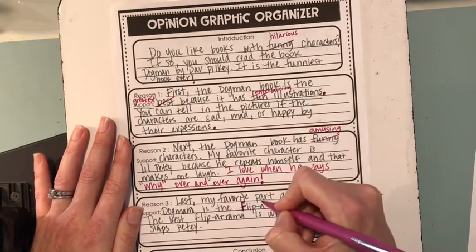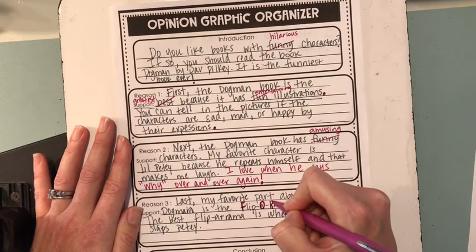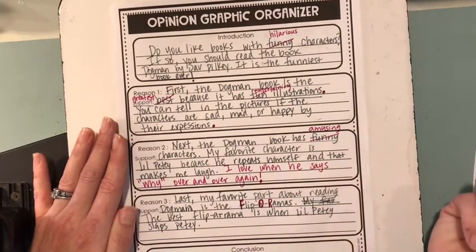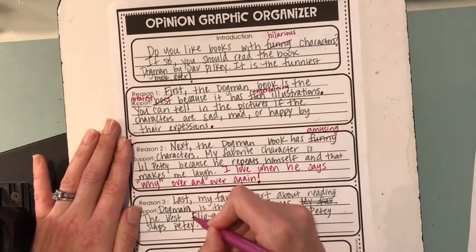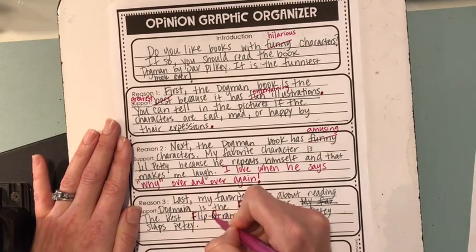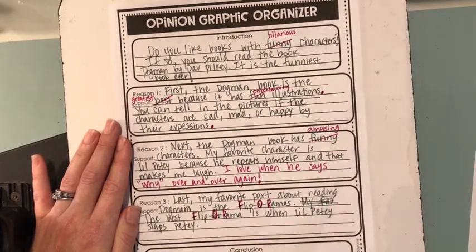I'm going to change the A to an O. And I'm going to capitalize the R. There, so that makes more sense. The Flip-o-ramas, that means I have to change this one too, is when the best Flip-o-rama is when Lil Petey slaps Petey.